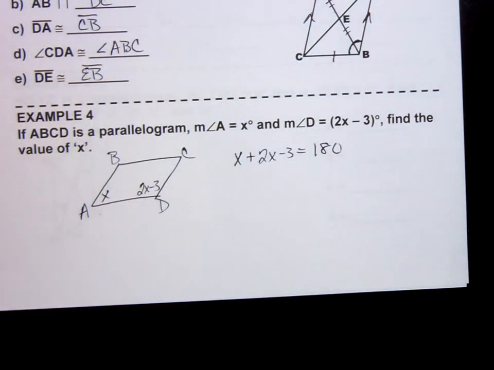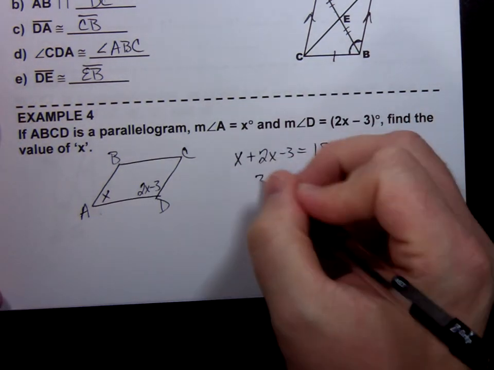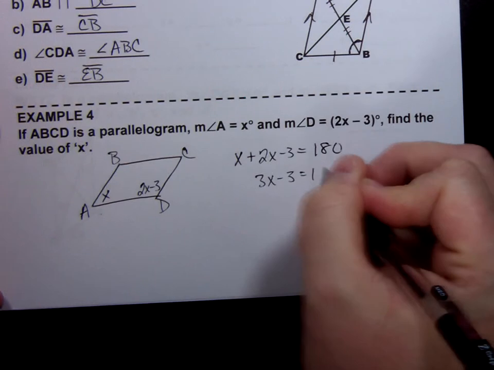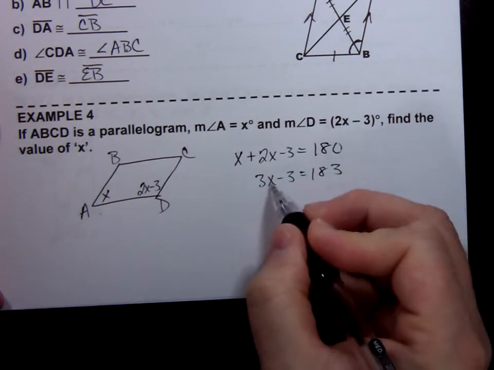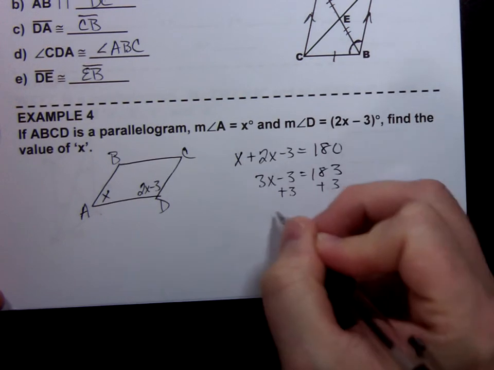So that's how we set up the equation, and now we should be able to solve for x. So we combine like terms right here. We got 1x plus 2x is 3x's. Then I want to get x by itself. First thing, get rid of the constant. It's being subtracted, so we do the opposite and we add it.